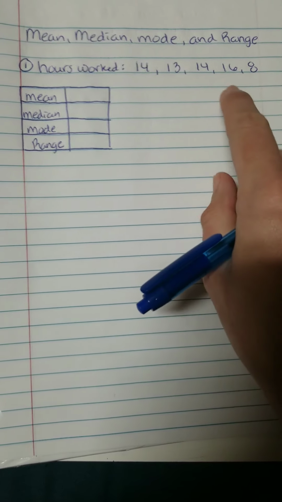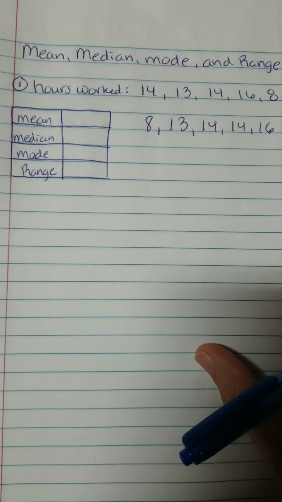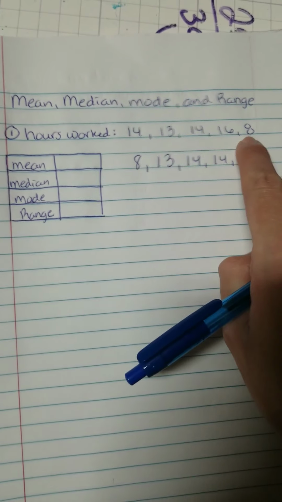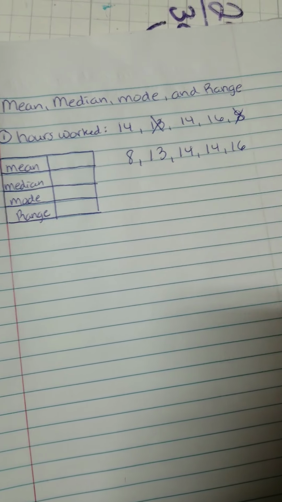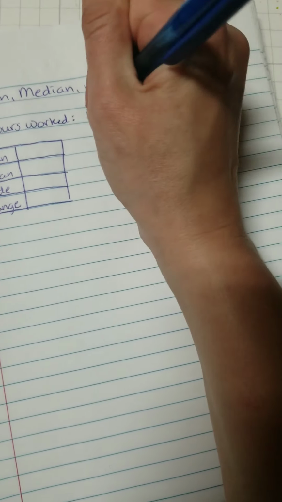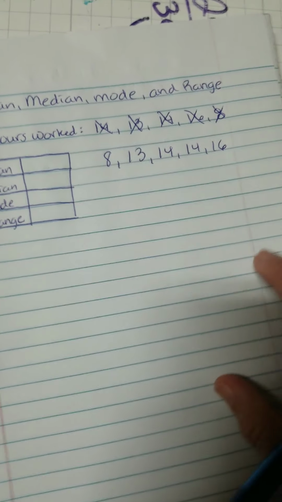to greatest. So my smallest number is 8, and then 13, and then 14, 14, and 16. I'm going to double check them and mark them out as I go. So did I use an 8? Yes. Did I use a 13? Yes. Did I use the 14s? I used 2 of those. And I used a 16.